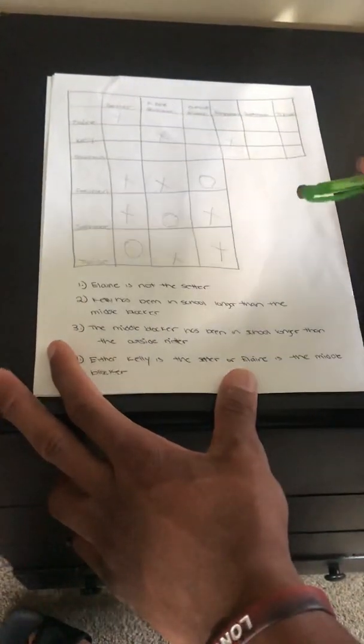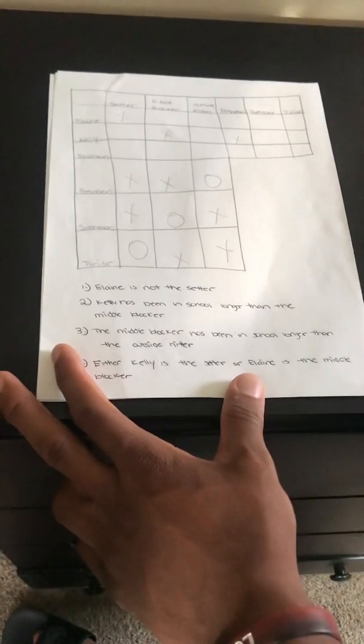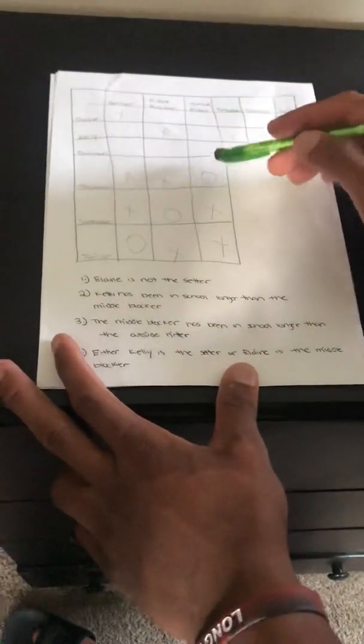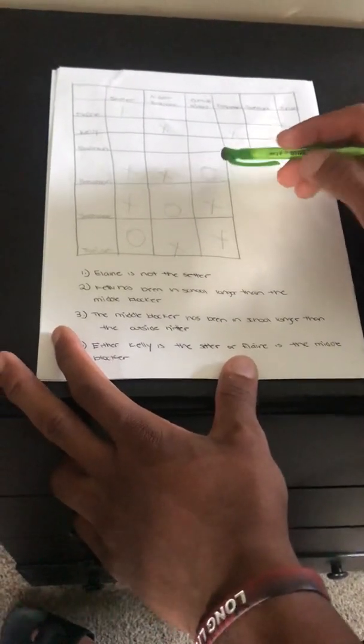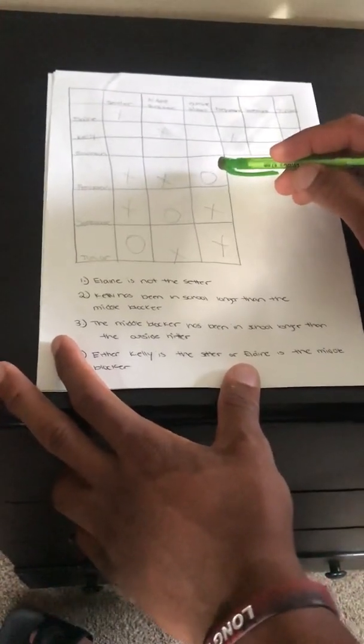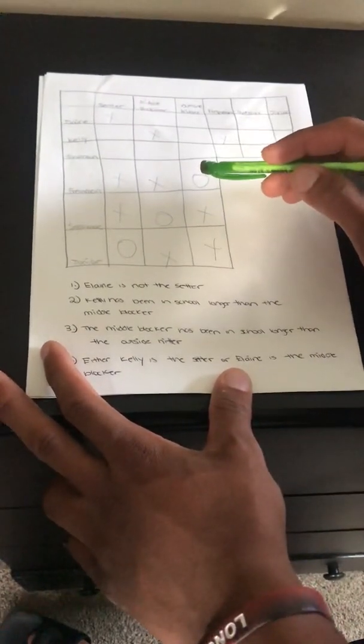Saying that she is not a freshman, we know that the outside hitter is a freshman. That's what we came to conclusion. So we'd have to cross out all the people, the setter for middle blocker.